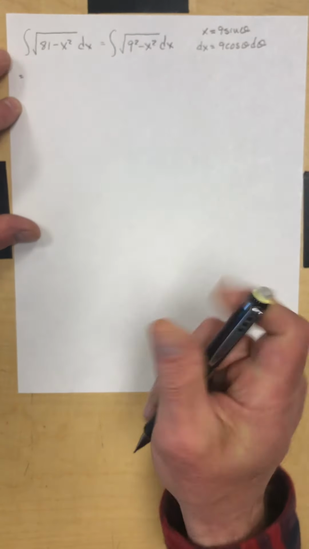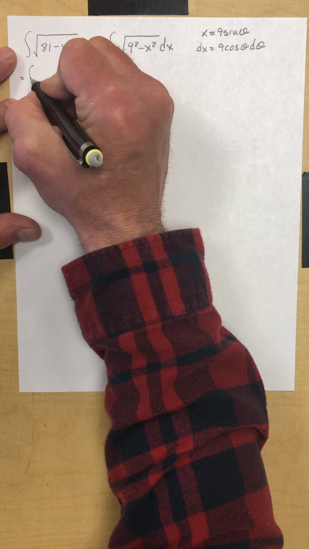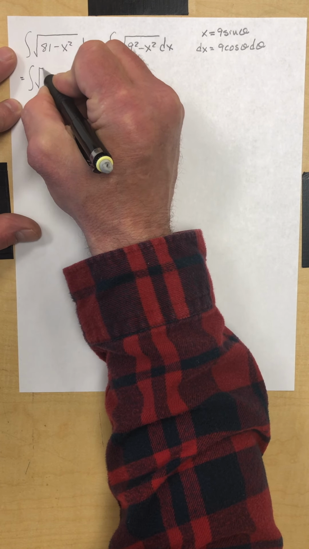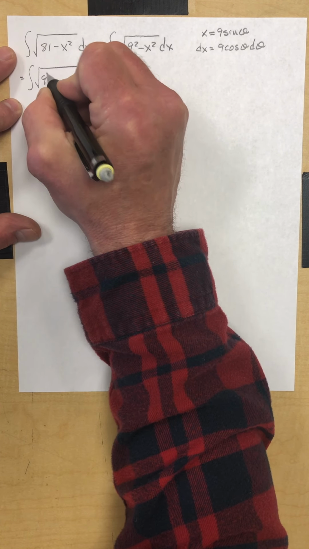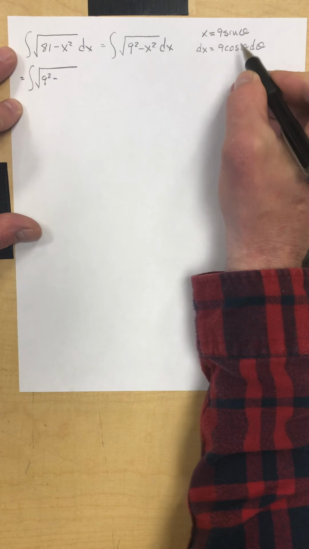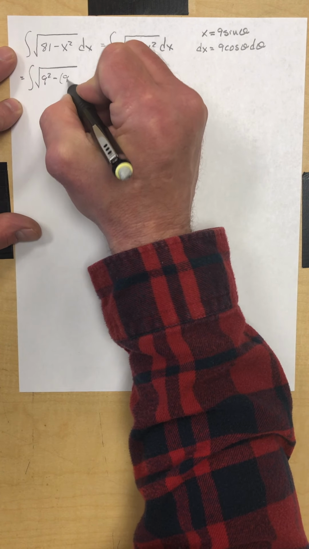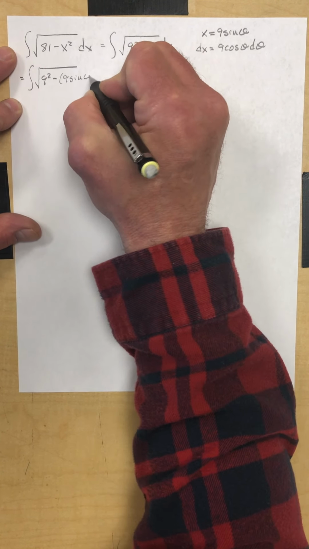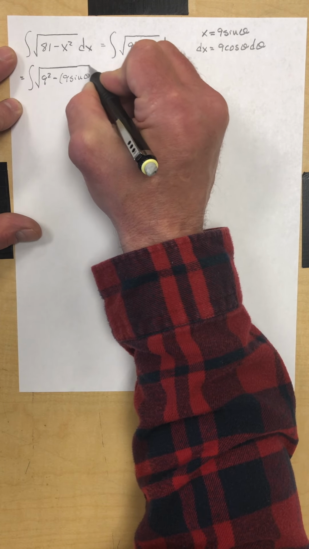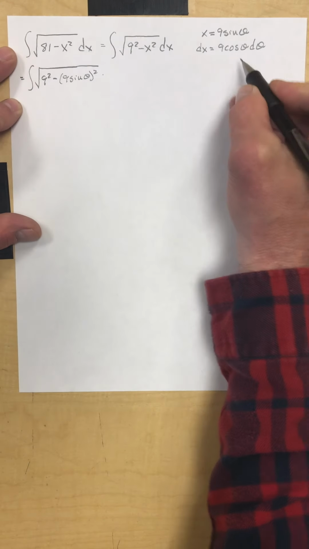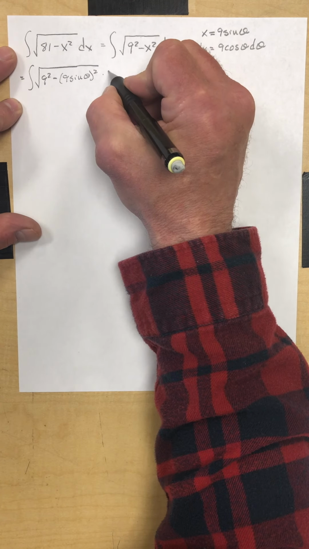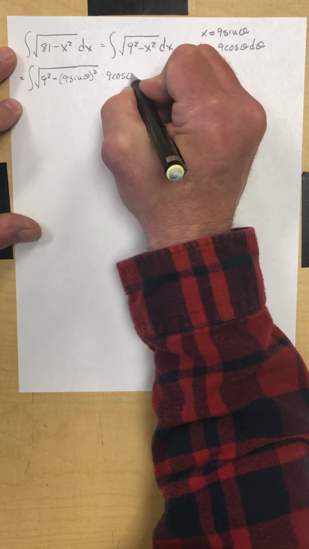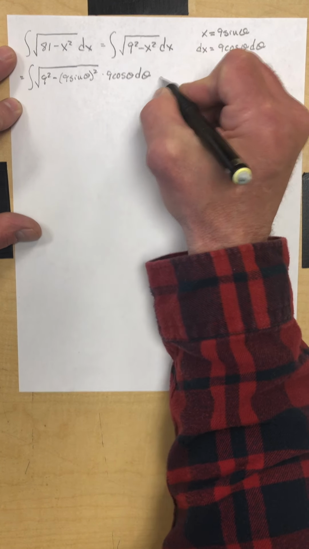Okay, so let's see what we got going on here. Square root of 9 squared minus x squared, which is 9 sine of theta, times my dx, which is 9 cosine theta d theta.